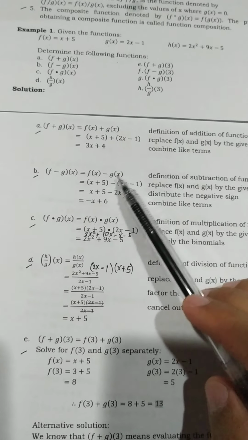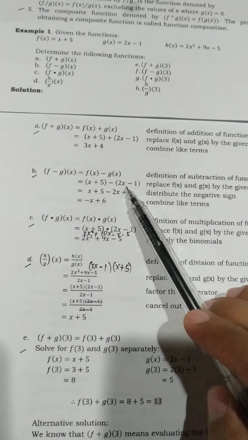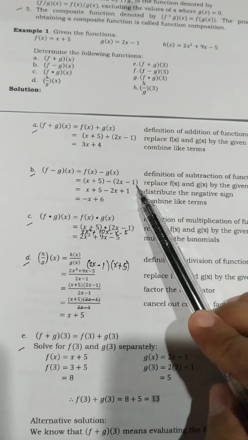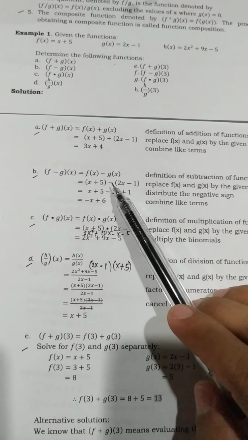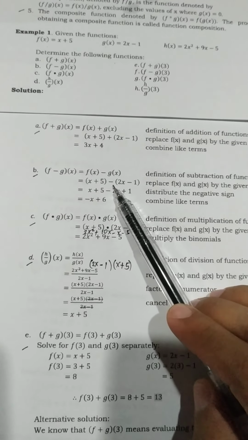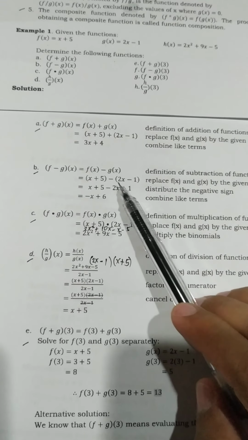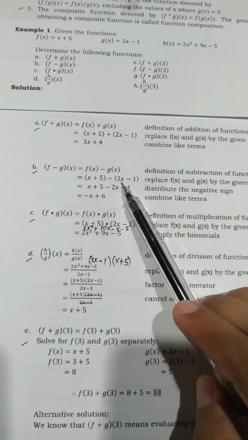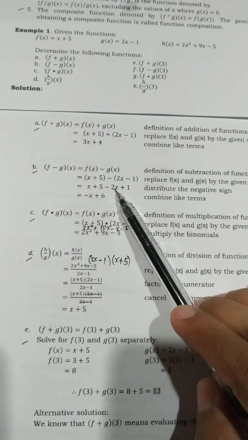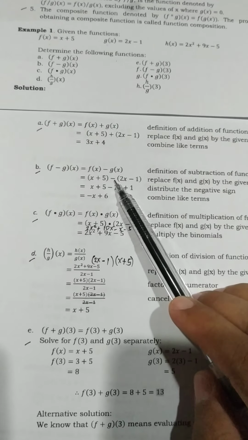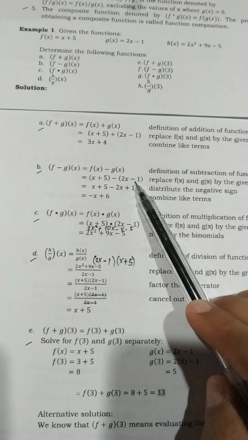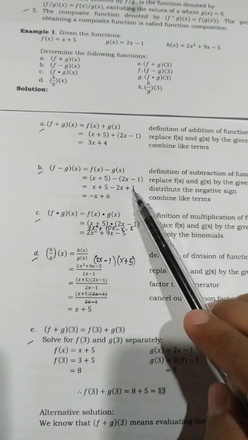So therefore, g of x will be replaced by 2x minus 1. So we will be distributing this sign in the entire expressions for g of x. So we have negative times 2x, so that is negative 2x. Negative times negative 1, so that is equal to positive 1.